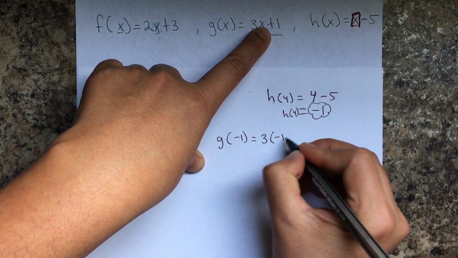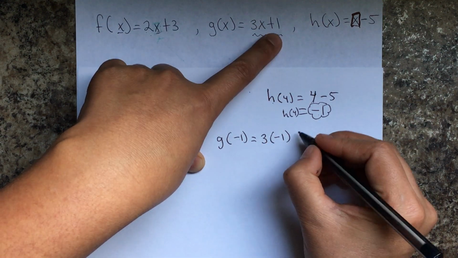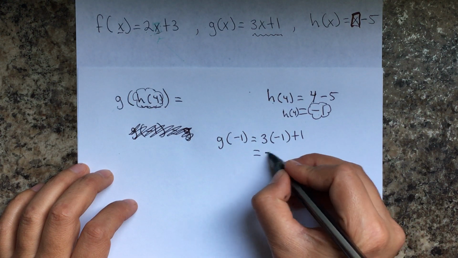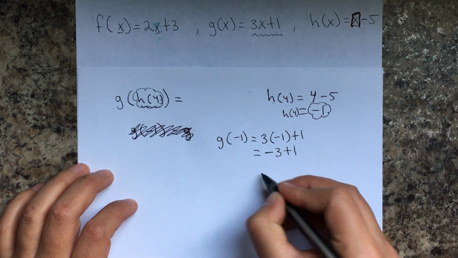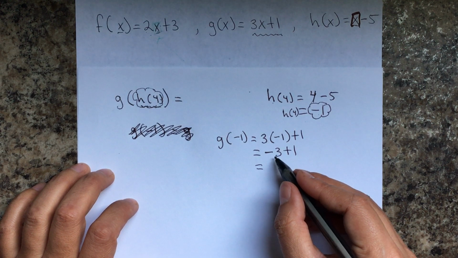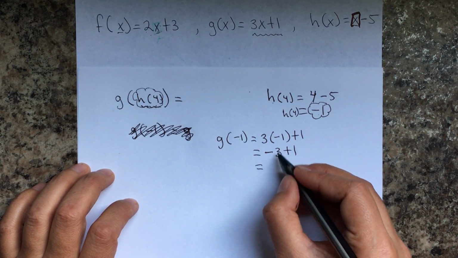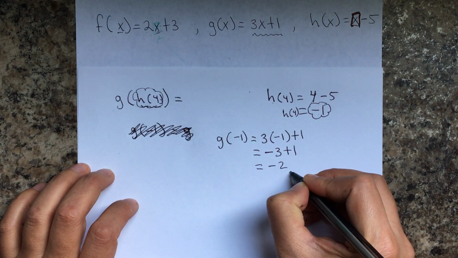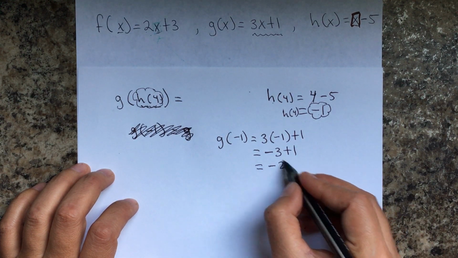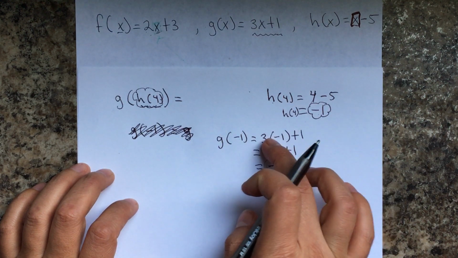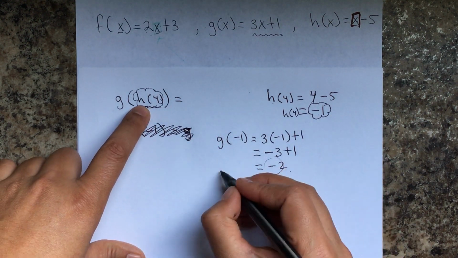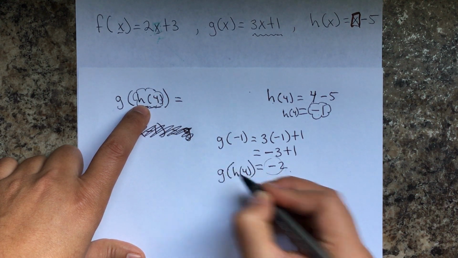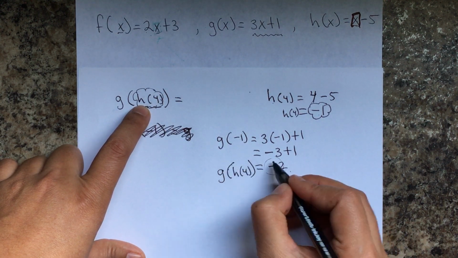The x becomes negative 1 plus 1. And so it's going to be 3 times negative 1, which is negative 3, plus 1. And so negative 3 plus 1 means you owe $3, but you pay 1, you still owe 2. Okay? So after the 2 steps, that's the final answer of g of h of 4. Okay, that's the answer.